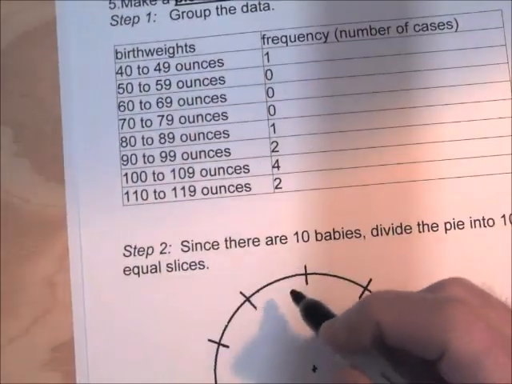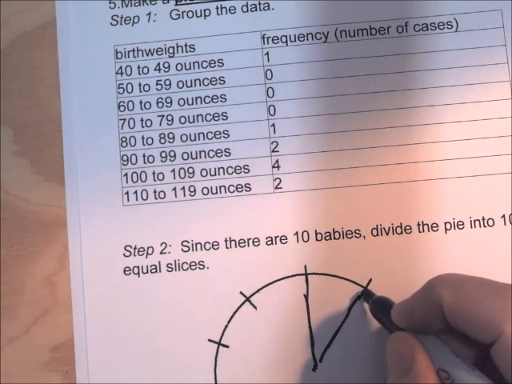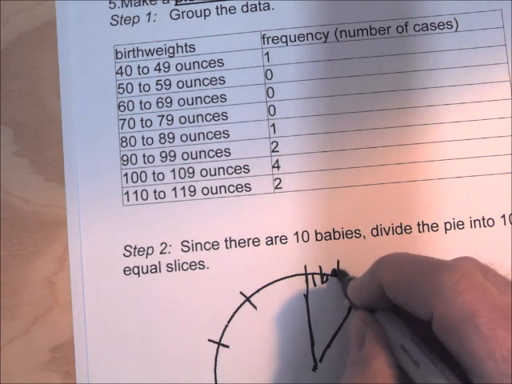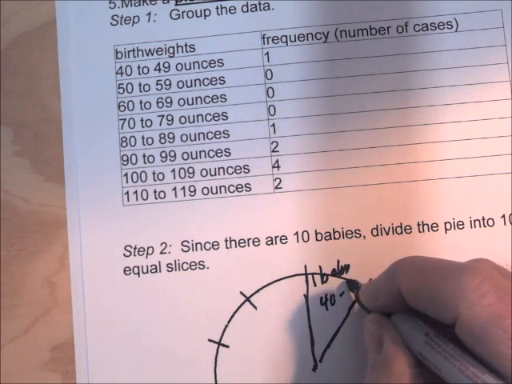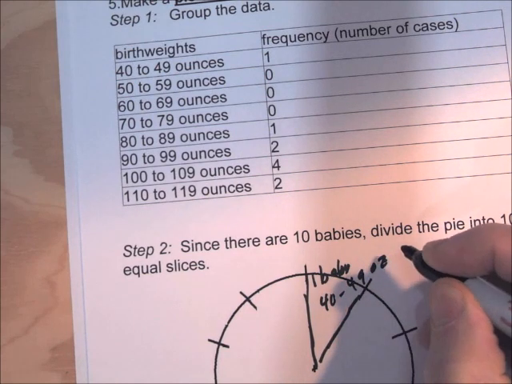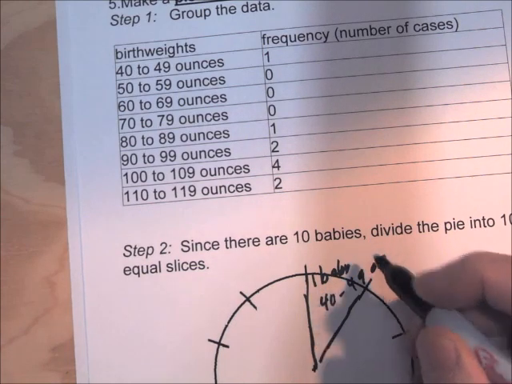So we have one baby in the 40s, and that'll be one slice of the pie. Just one baby, 40 to 49 ounces. And then we have nobody in the 50s, 60s, 70s. We have one baby in the 80s.